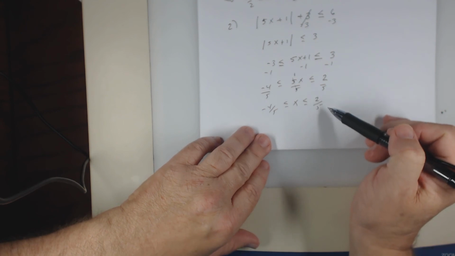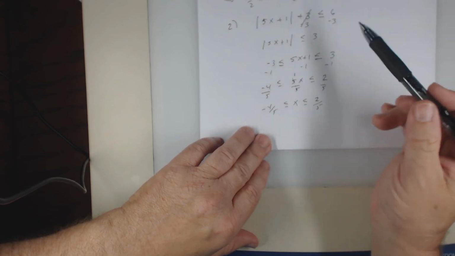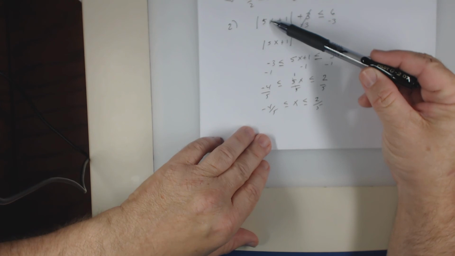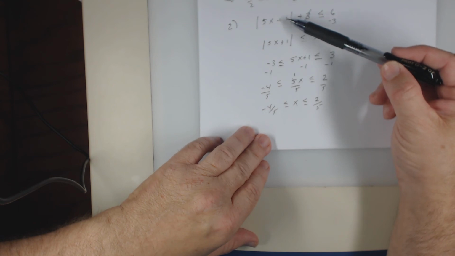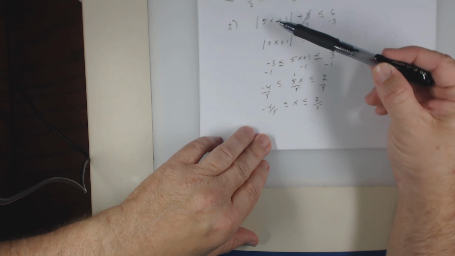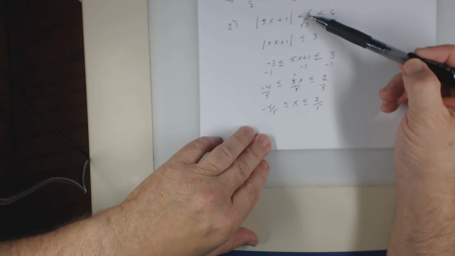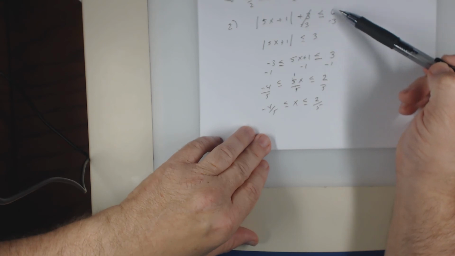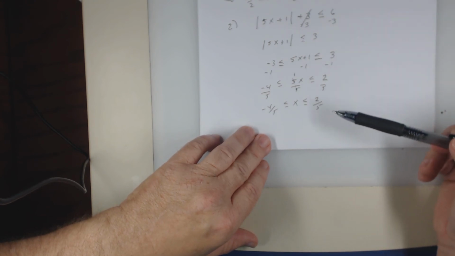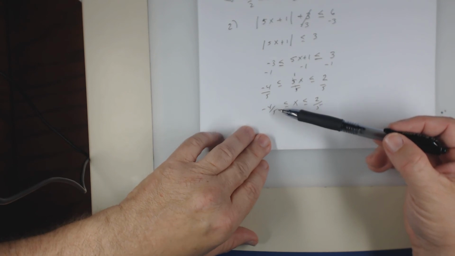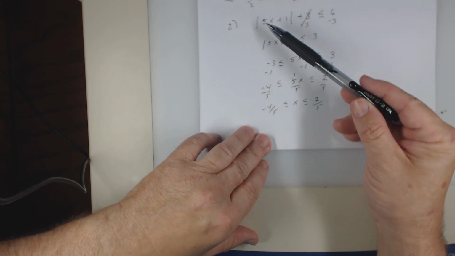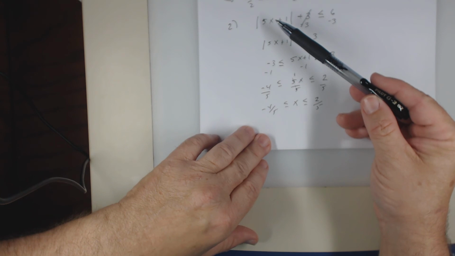And you can check 2/5. Let's just check 2/5. Now listen to the words. I'm checking 2/5. What's 5 times 2/5? 2. 2 plus 1 is 3. Absolute value of 3 is 3, plus 3 is 6. Is 6 less than or equal to 6? Yes, it's which one? Equal to. Okay. All right. And then you could do the same thing with -4/5. Now listen again to this. I'm not writing anything down, so just listen. 5 times -4/5. What do you think that is?